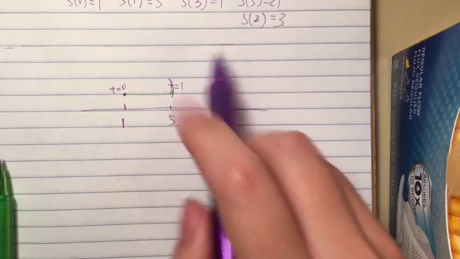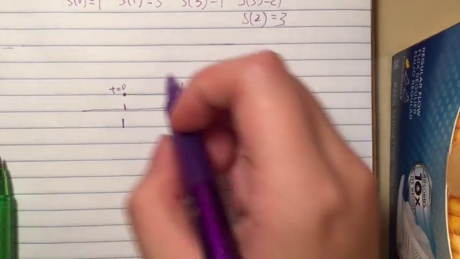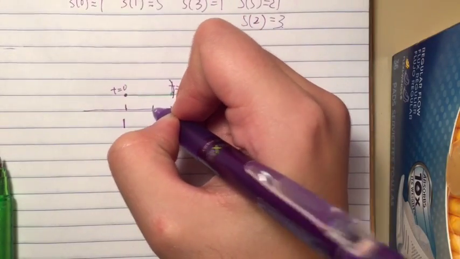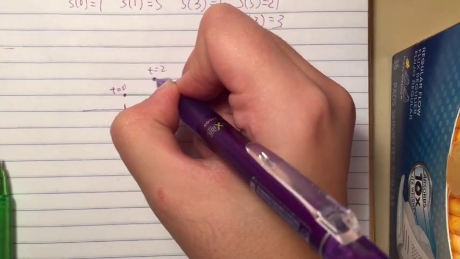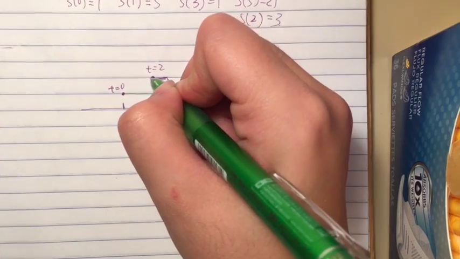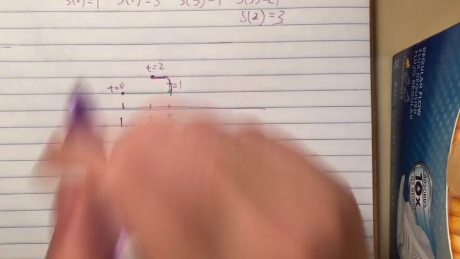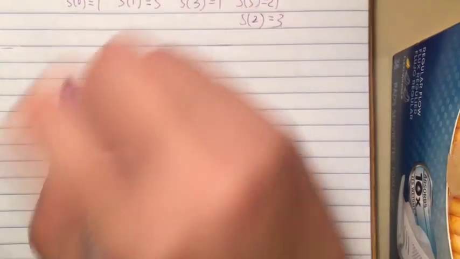And not stop, but change the acceleration at 2. 2 should be about here, and this should be t equal to 2. And then it slows down again until 3. S(3) is equal to 1, so it's still here. t equal to 3.